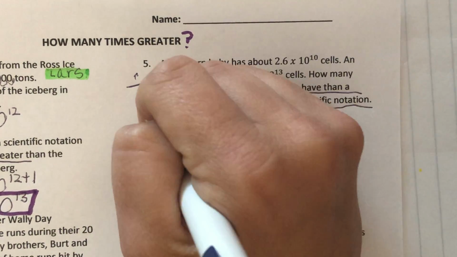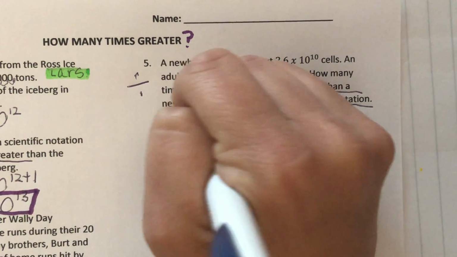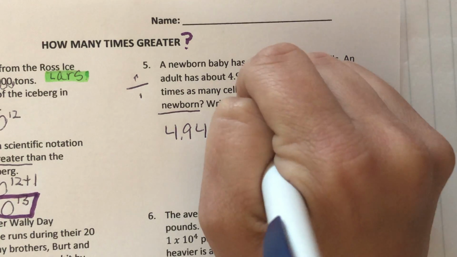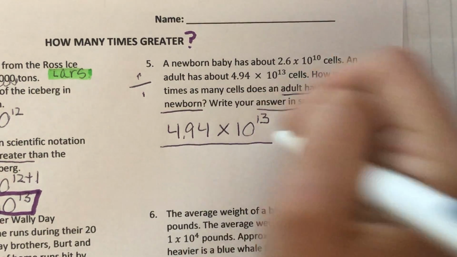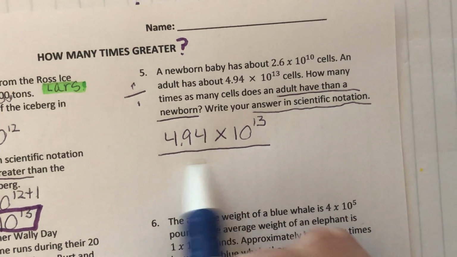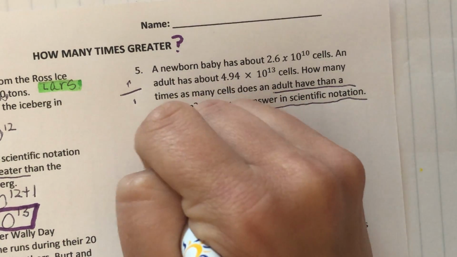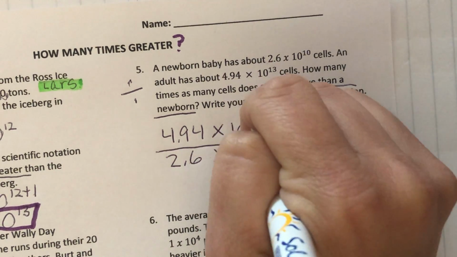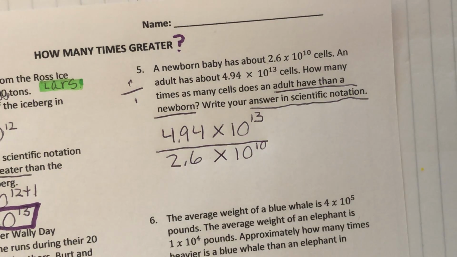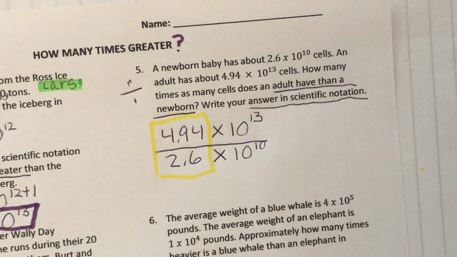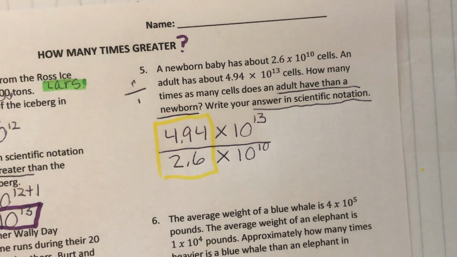So adult cells is 4.94 times 10 to the 13th power. That's our numerator. And the baby cells goes in the denominator. Now again, we're just going to break this down. First, we are going to divide our coefficients. So we're going to set up a division problem, doing some long division.